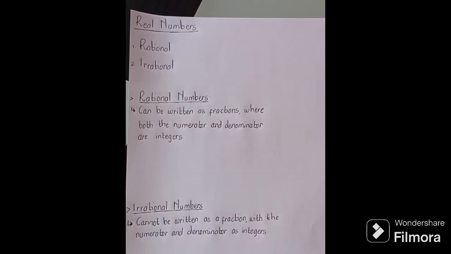Hi guys, in this video we are going to be looking at the number system with emphasis being on the real numbers. But before we get into the real numbers, you have to know that in the number system we have two groups of numbers. We have real numbers and we have non-real numbers.